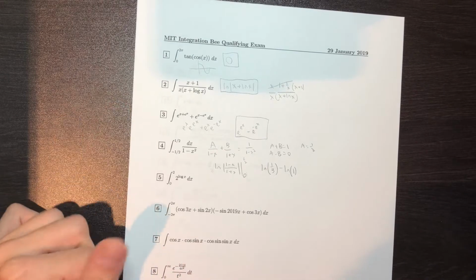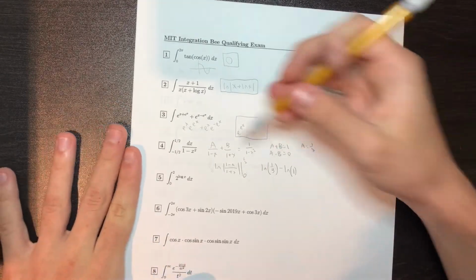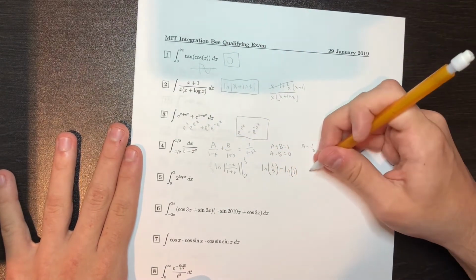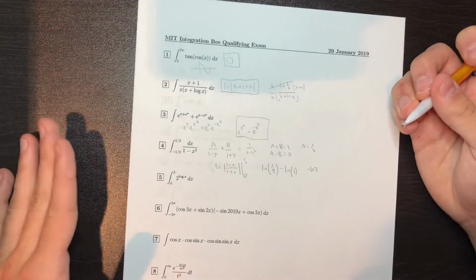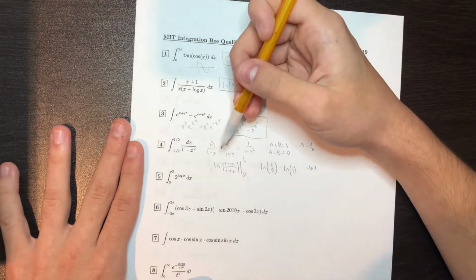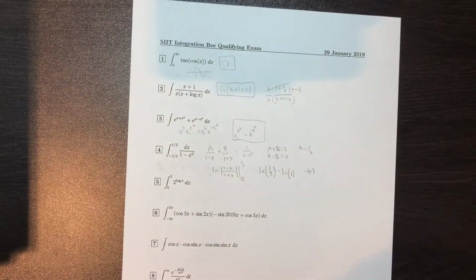Now, I believe I made a mistake somewhere in here because if we look at this function, it's always positive on this interval, and ln of 1/3 is equal to negative ln 3, which is a negative number. So because it's positive, I'm going to look for where I missed a negative sign, and I will cut back to you. Okay, I found my mistake.